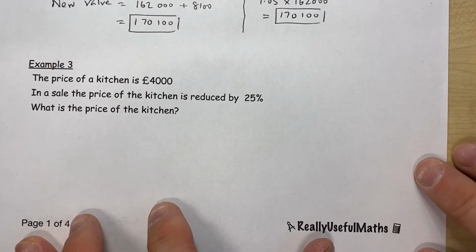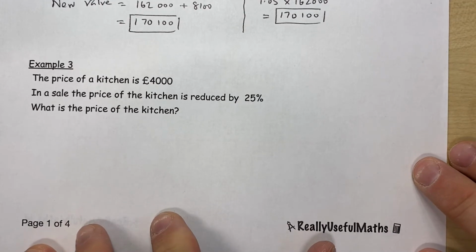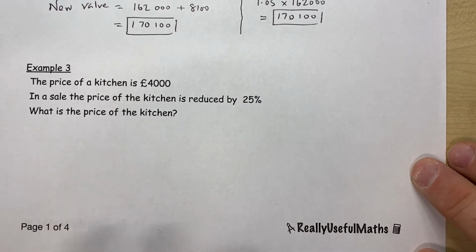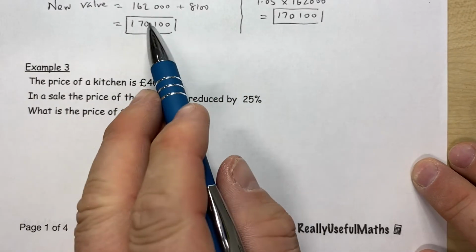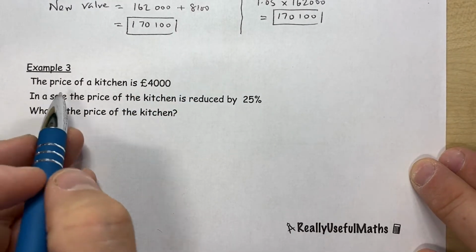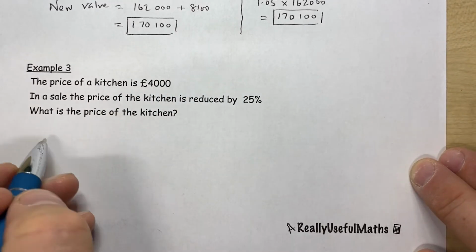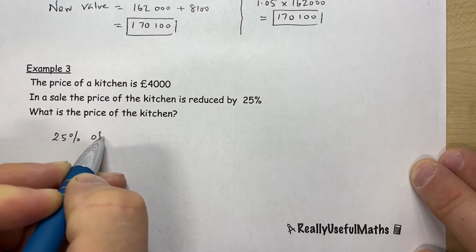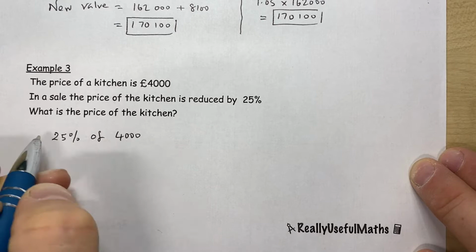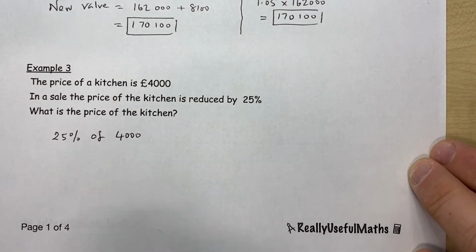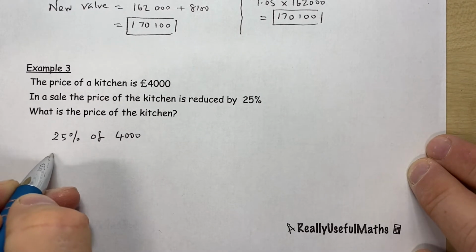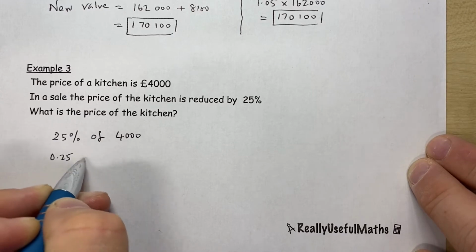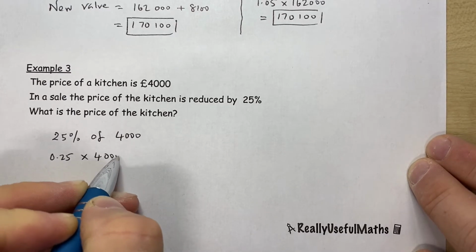Now we follow the same sort of maths for a decrease as well. So we've got a reduced price. So again, we can do the two methods. For this one, we've got a kitchen, it's been reduced in the sale. So we can work out 25% of 4,000. There are other ways, but I'm going to stick to the percentage way. So 25% can be written as 0.25 of 4,000.